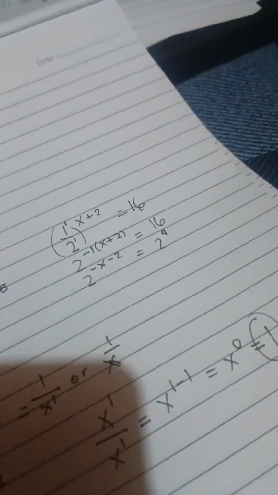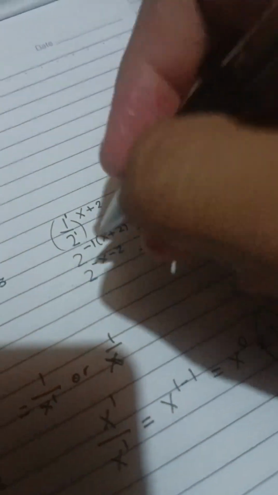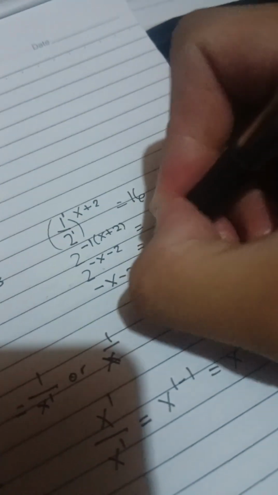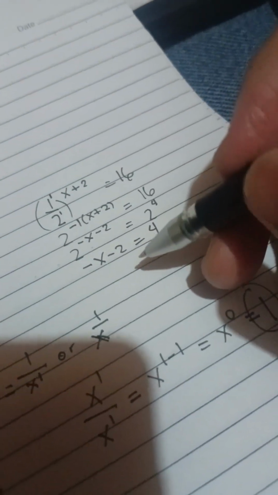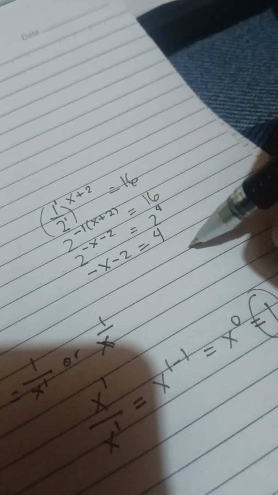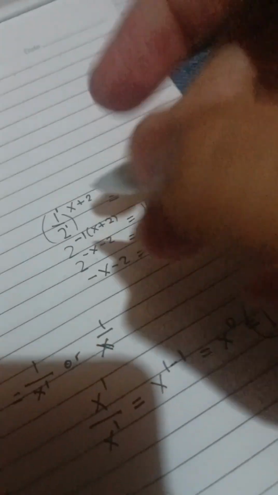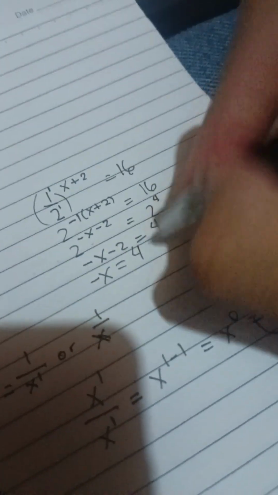So now we need to find the value of x. To find the value of x, we need to transpose the constants to the right side. So negative x is equal to 4 plus 2, which becomes negative x equals 6. Then divide both sides by negative 1.